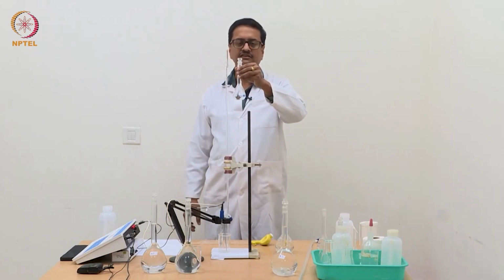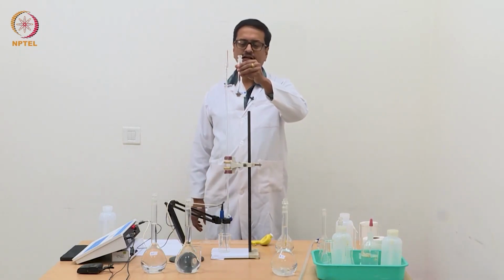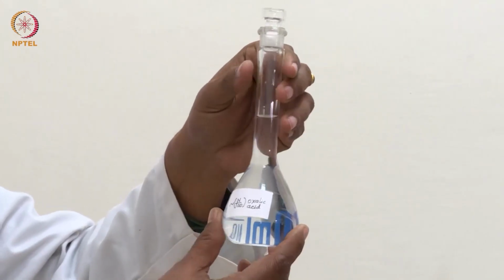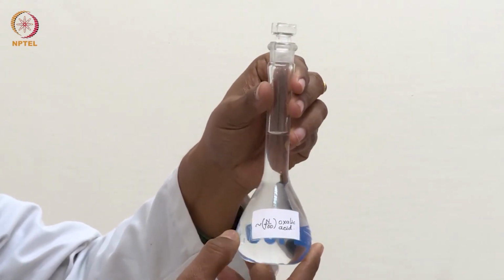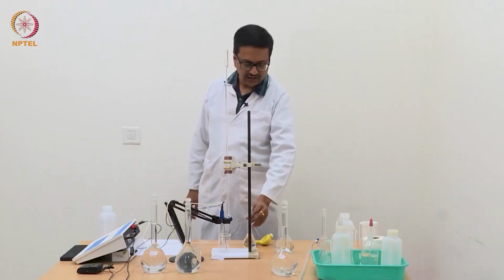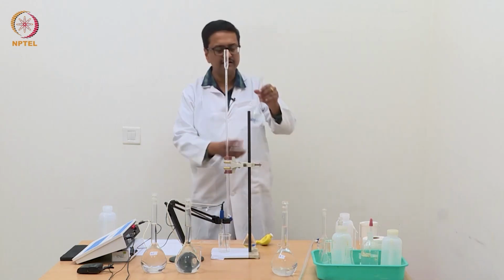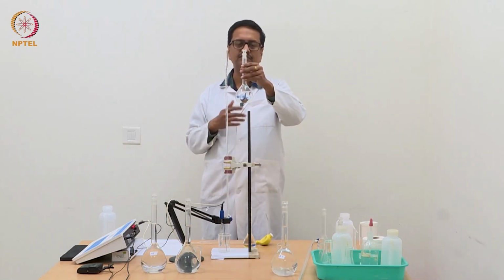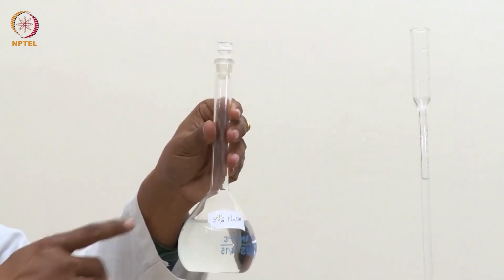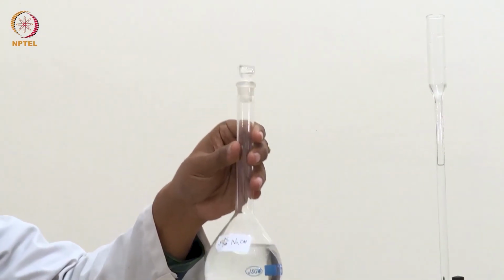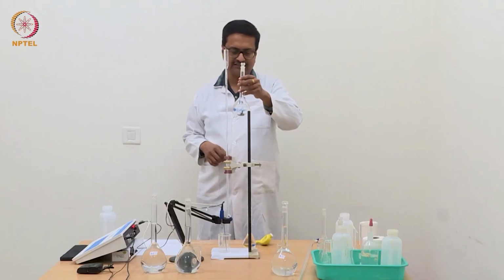This is oxalic acid dihydrate, approximately N by 100 strength. As usual, this is a very dilute solution of approximate N by 100 concentration, and I am going to titrate this using the standardized, approximately N by 10, NaOH solution. So this NaOH solution is 10 times more concentrated with respect to that oxalic acid.